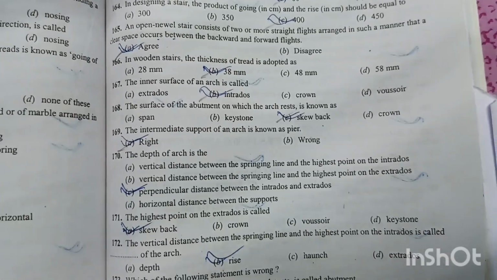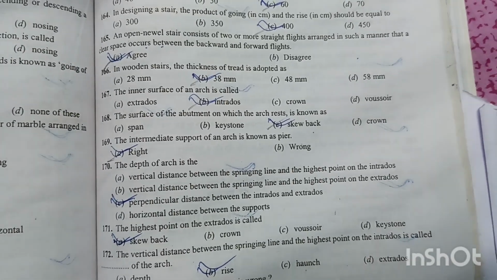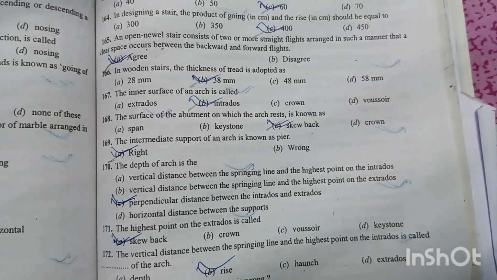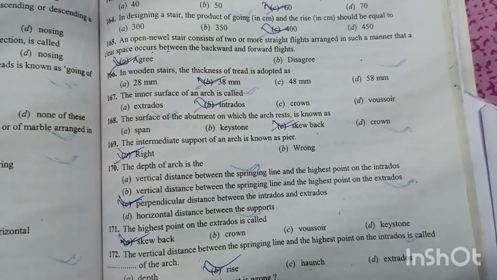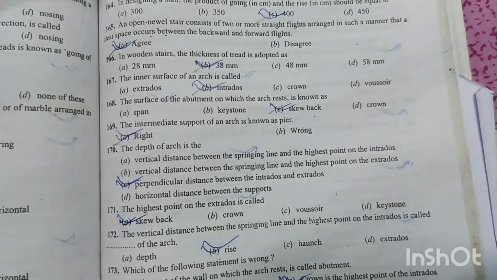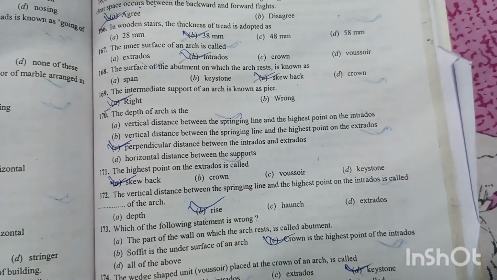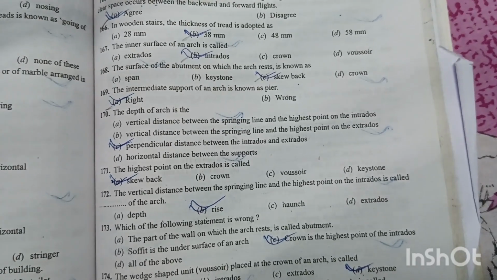Question number 167. The inner surface of an arch is called intrados. Option B is the right answer. Question number 168. The surface of the abutment on which the arch rests is known as skew back. Option C is the right answer. Question number 169. The intermediate support of an arch is known as pier. Option A is the right answer. Correct. Question number 170. The depth of arch is the perpendicular distance between the intrados and the extrados.